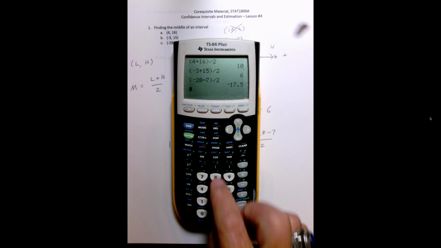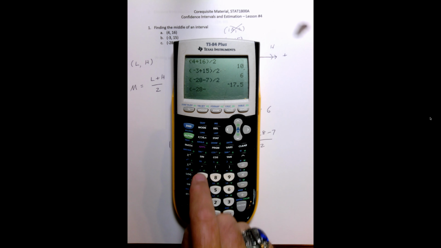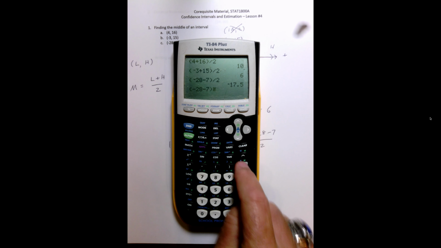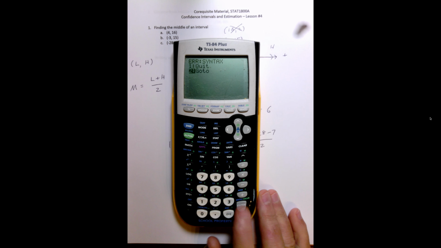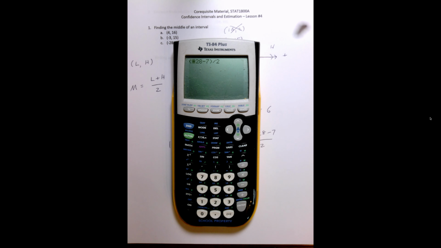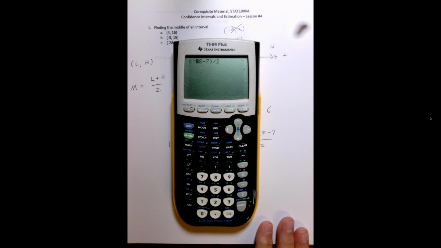Now, what happens if you do this wrong? What if you put in the negative 28 using this one, subtract the 7, and divide by 2? It's going to give you an error because you've used the wrong negative. What usually happens there is students flip out and say, well, I've never been good at math. Just use the right negative. Just use the correct one, and it works out fine.